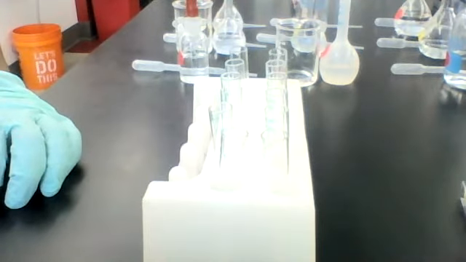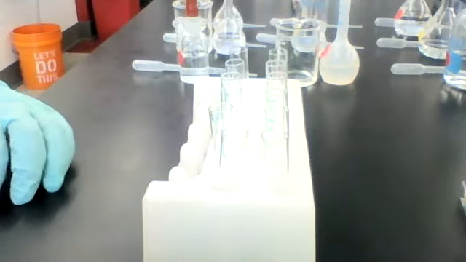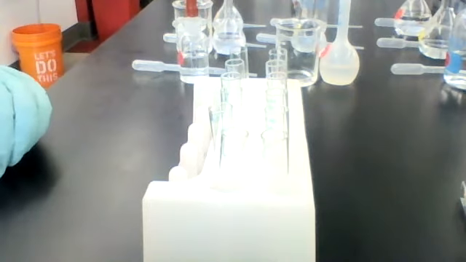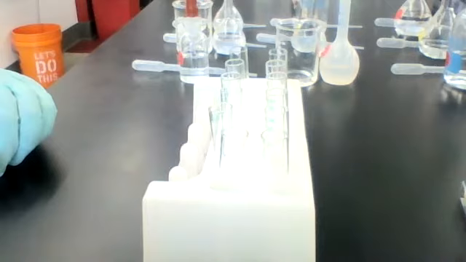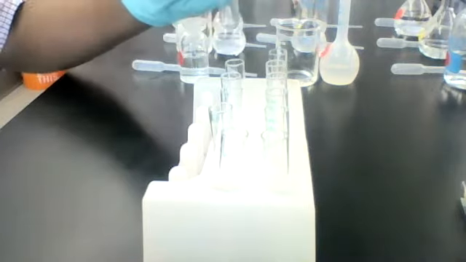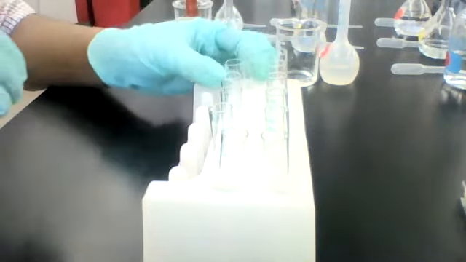All right, so for part D1, we have 3 different metals: zinc, magnesium, and copper. We're going to add enough concentrated HCl, enough hydrochloric acid to completely submerge the metal, and we'll see what happens.